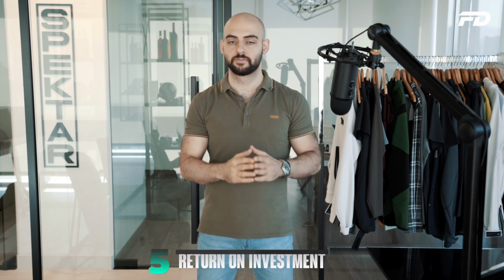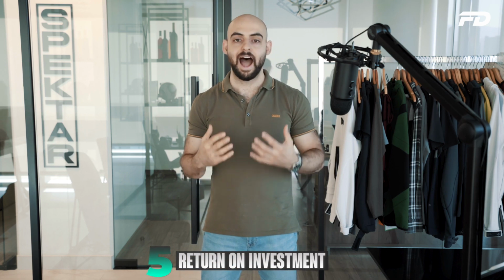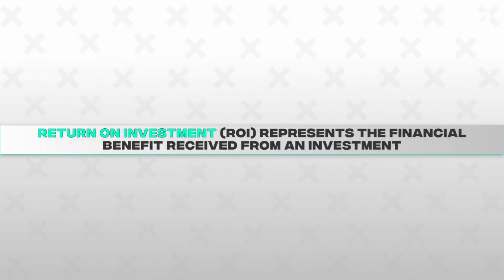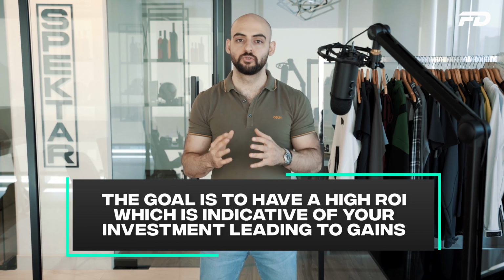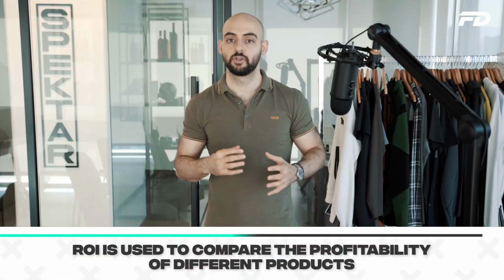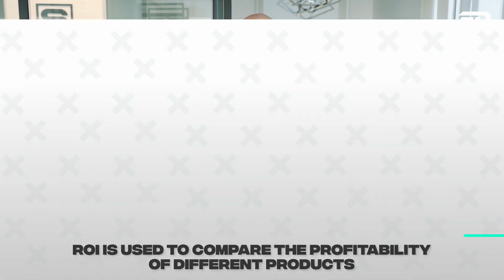Number 5 is your return on investment, or otherwise referred to as ROI. Your ROI is an indicator of how much financial benefit you receive from a specific investment. So the goal here is to have a high ROI. This is indicative of your investment actually leading to a financial gain for your company, and it's also used to compare the profitability of different products, especially new product categories that you're looking at investing into. To determine which one is most profitable for your business and is most worth pursuing, this metric will be key.